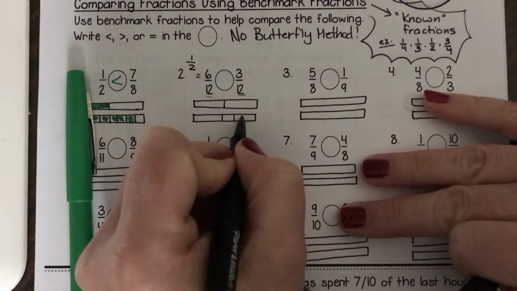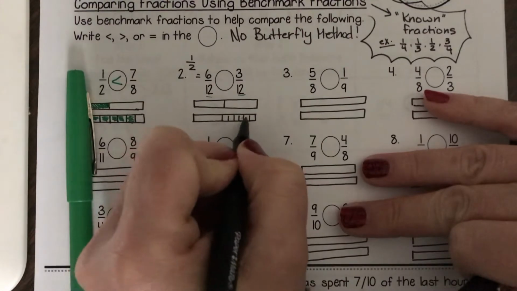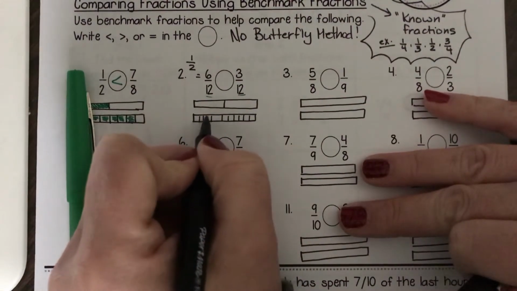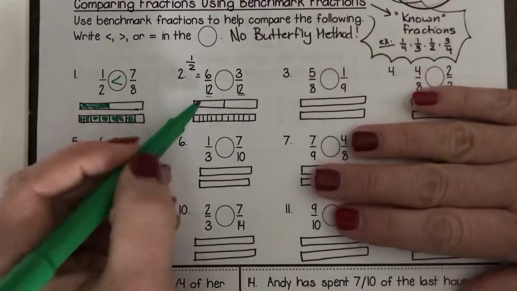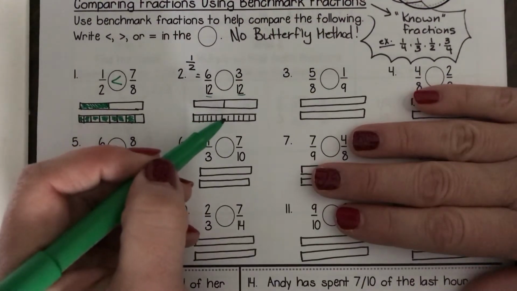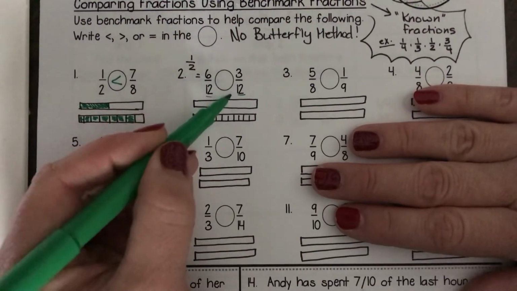1, 2, 3, 1, 2, 3, 4, 5, 6. Okay, and then 1, 2, 3, 4, 5, 6. So both of my bars, if I did 12ths right here, they would both look the same. So if I were to color in 6 and then color in 3, it would be very obvious that 6/12 is greater than 3/12.